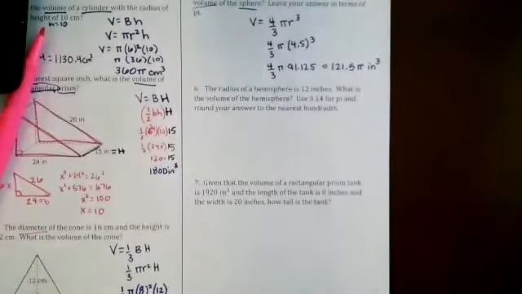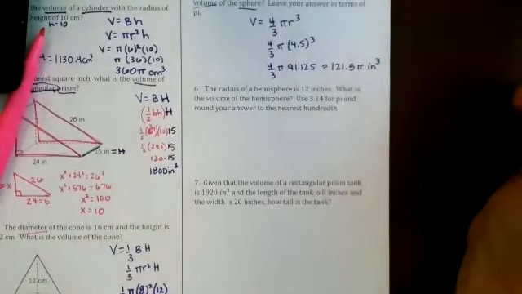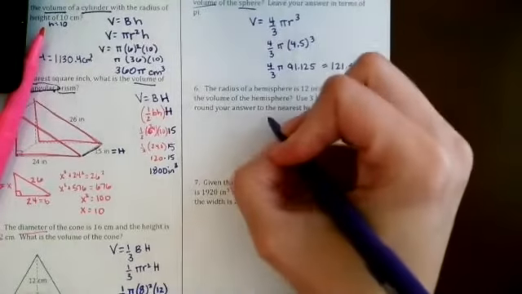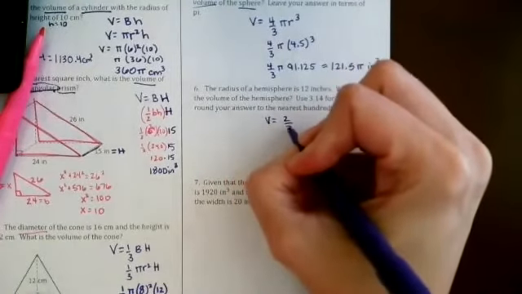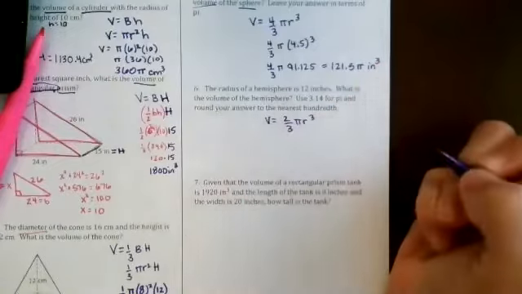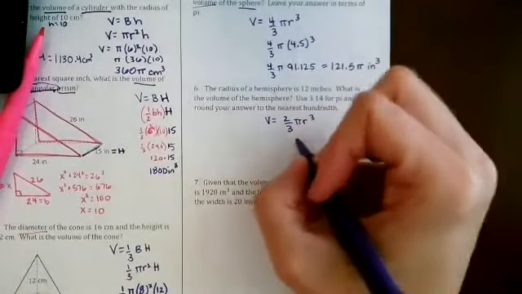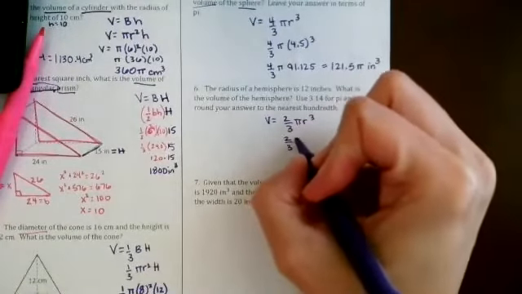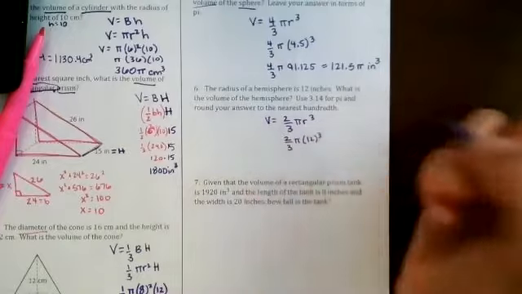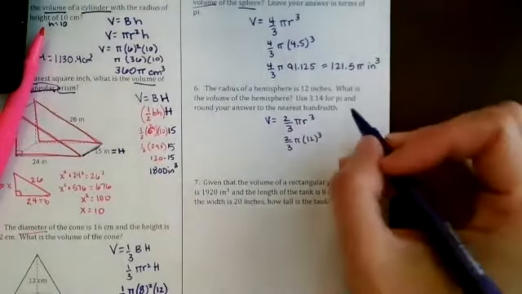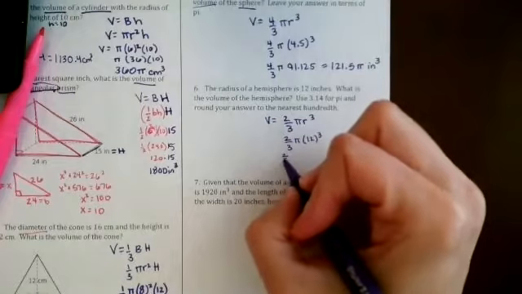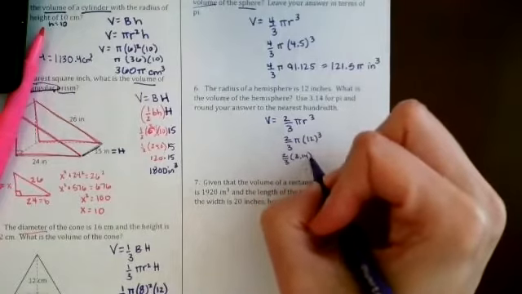All right, number 6. The radius of a hemisphere is 12 inches. What is the volume of a hemisphere? So the volume of a hemisphere is 2/3 pi r cubed. It says the radius is 12, so I can go ahead and plug in the 12. It says use 3.14 for pi, so I'm going to go ahead and use 3.14 for pi.